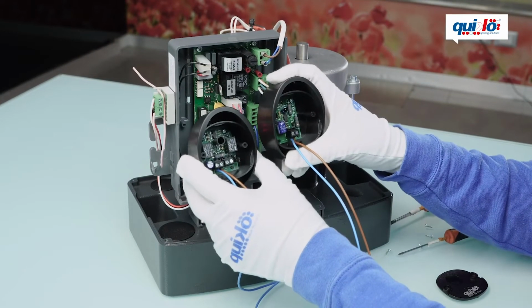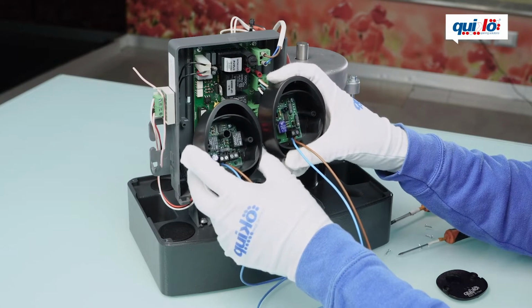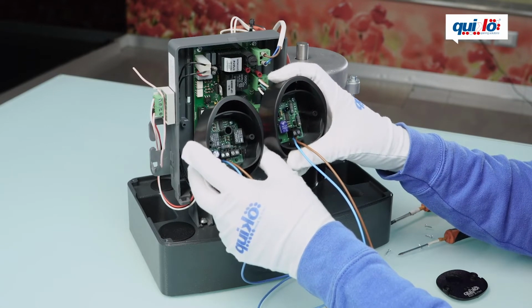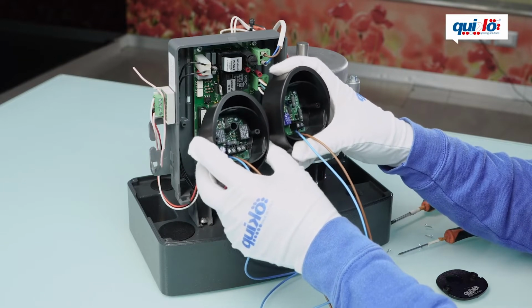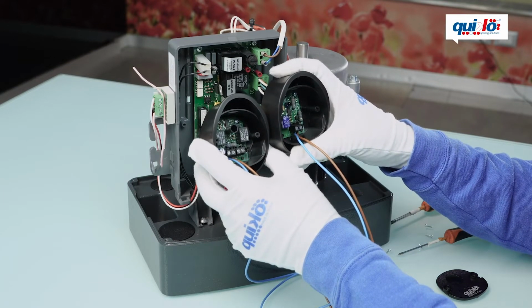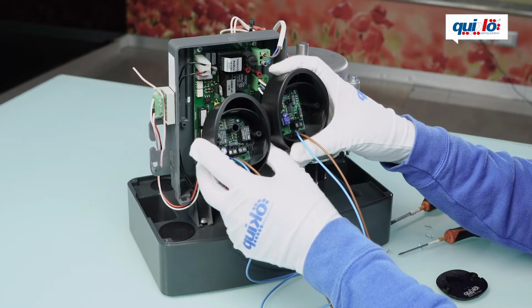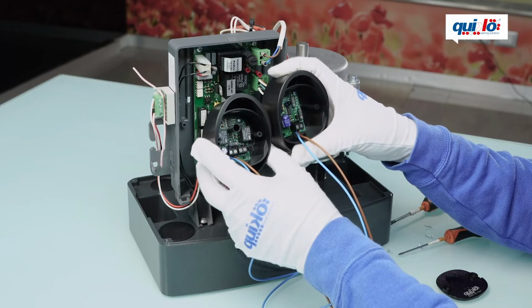So we now have connected the terminal blocks of the power supply of the photocell to the blue cable for the minus and the brown cable for the plus. We just now need to prepare the cables for the contact of the photocell.